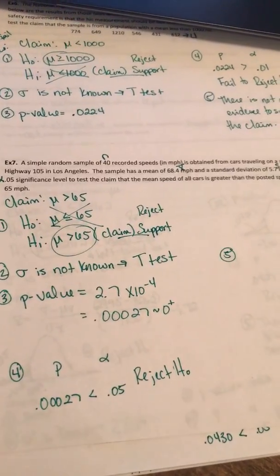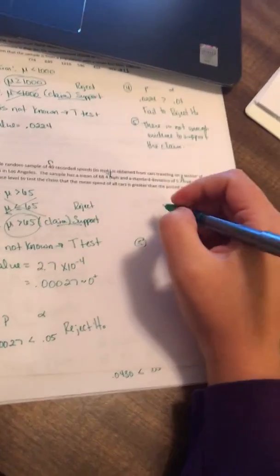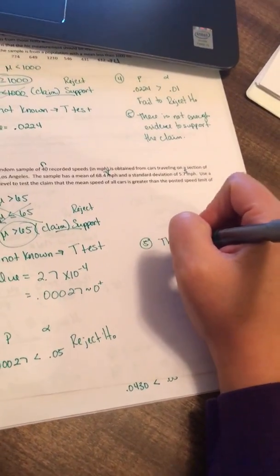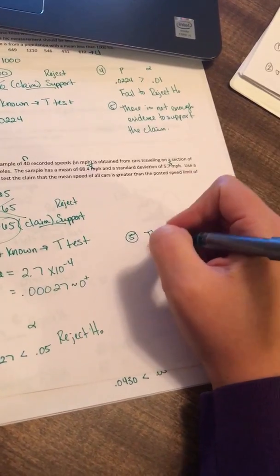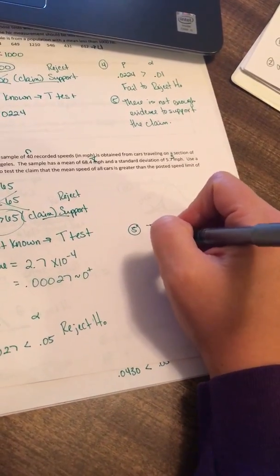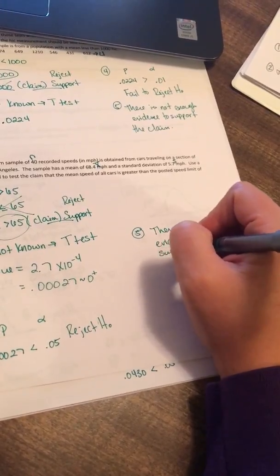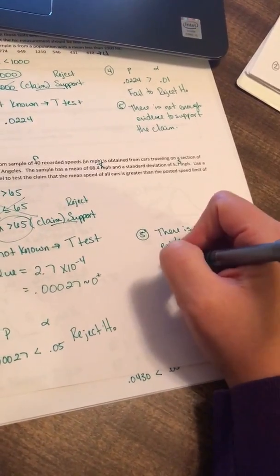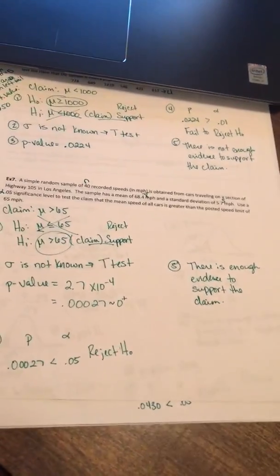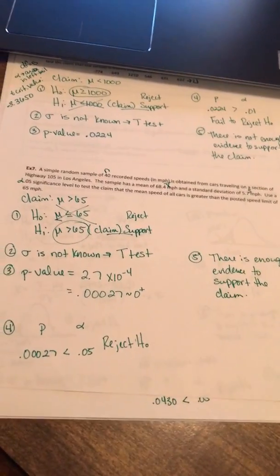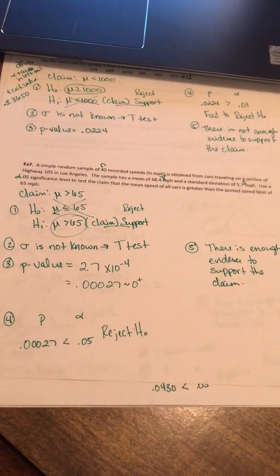We have to either support or not have enough evidence to support. We have it circled. So we are going to say there is enough evidence to support the claim that the mean speed of all cars is greater than 65, which you could have guessed because most of the time people go a little over the speed limit.